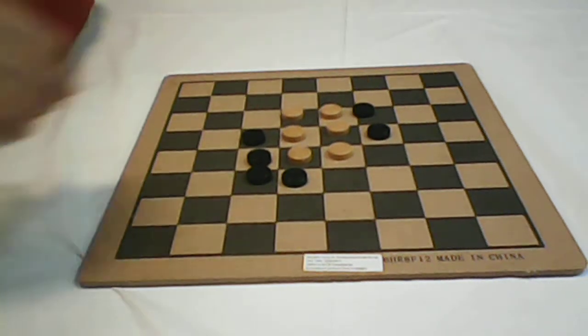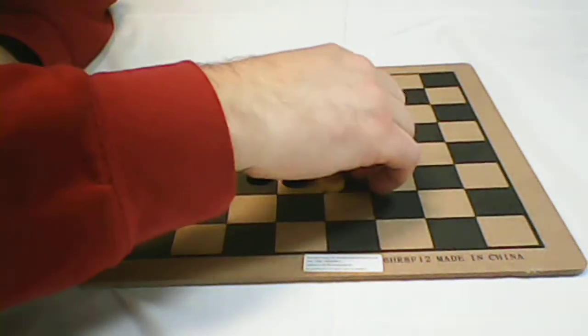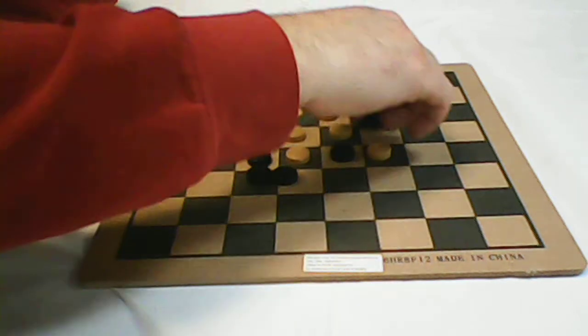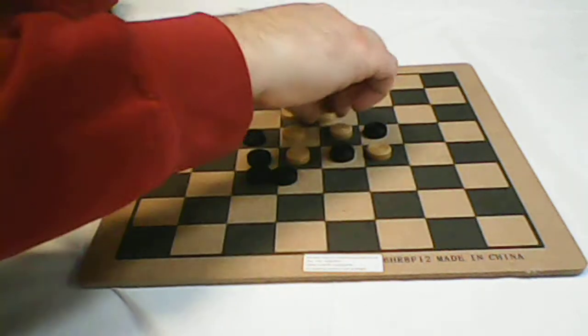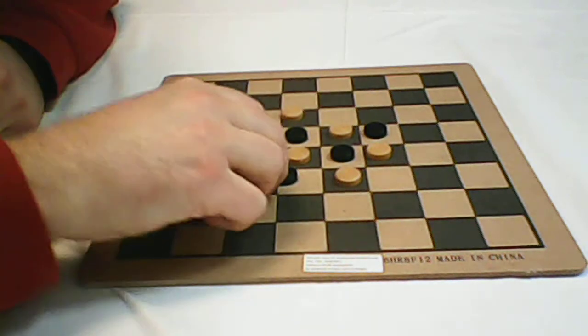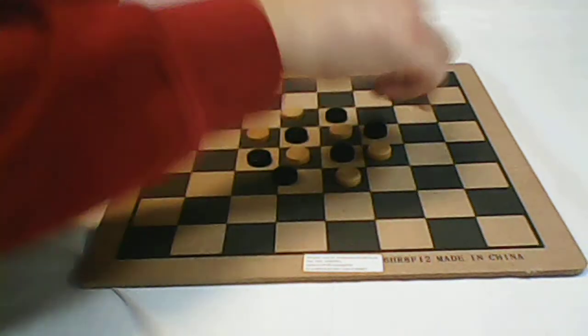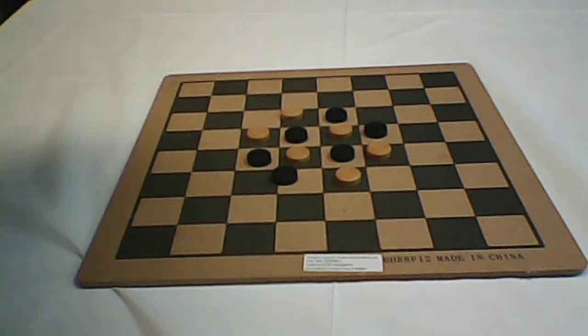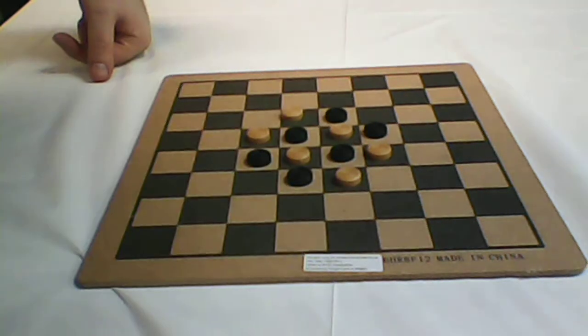What you're going to do here is let me go back to setup, and then I will proceed. They are put like this. You know that in the middle square they fill in 12 of the 16 squares. Okay, see that there? Let me explain how pieces move.